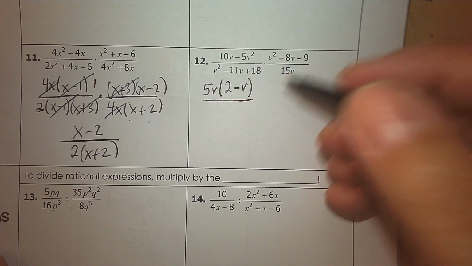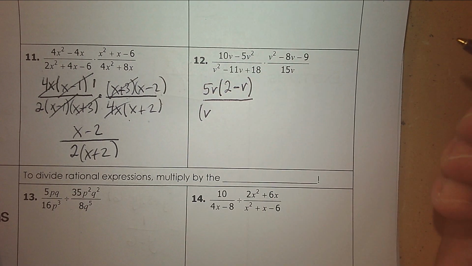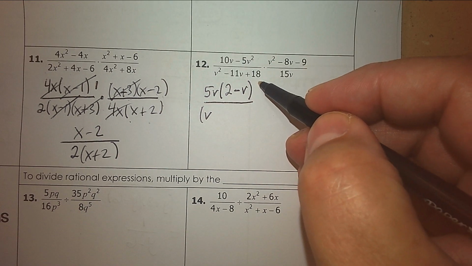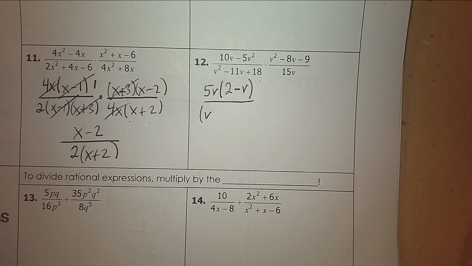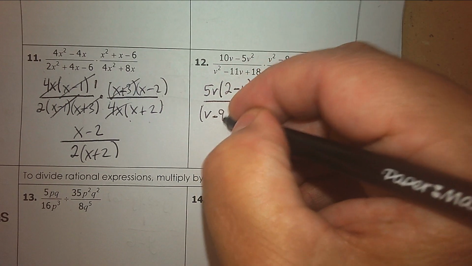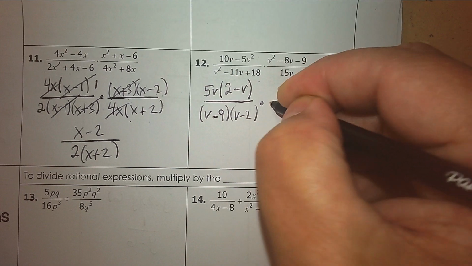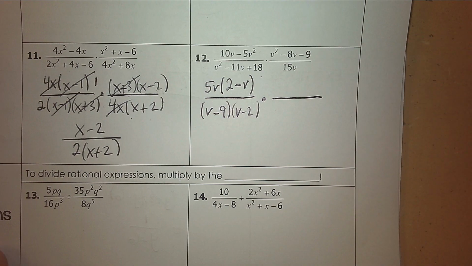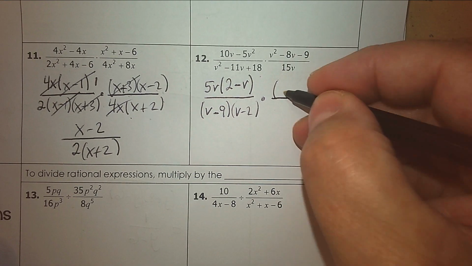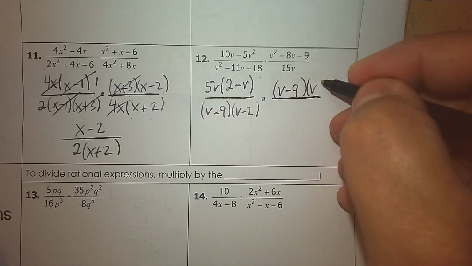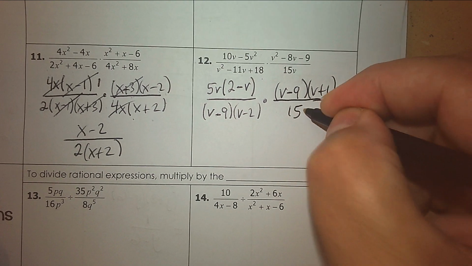Let's keep going, Eduardo. The denominator. What two numbers multiply to 18 and add to negative 11? What would that be? 9 and 2. Good. And both are negative. All right, you're on a roll. Look at the top. Two numbers that multiply to negative 9 and add to negative 8. Negative 9 and positive 1. Good. And 15v is what it is.